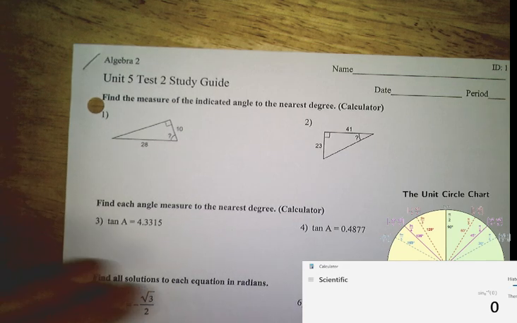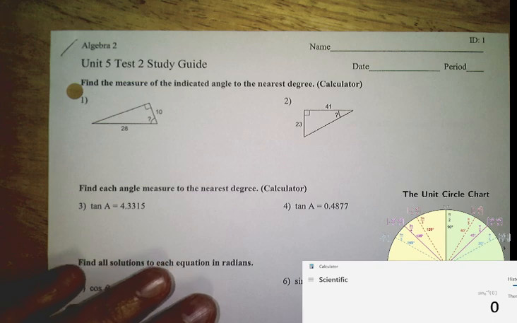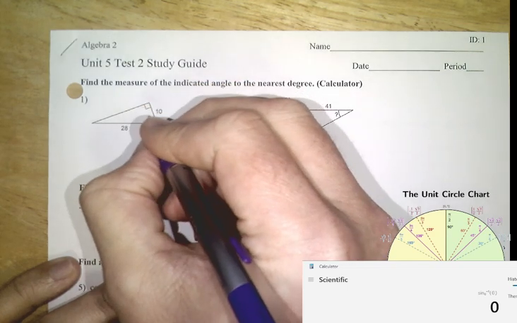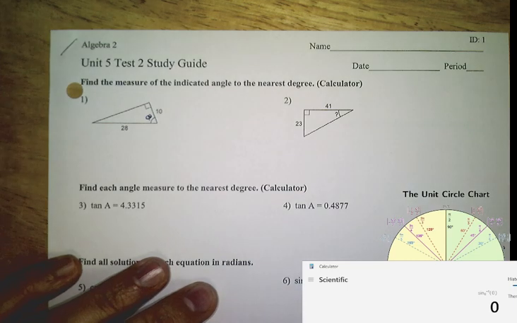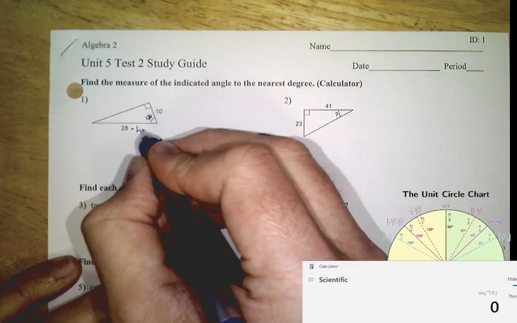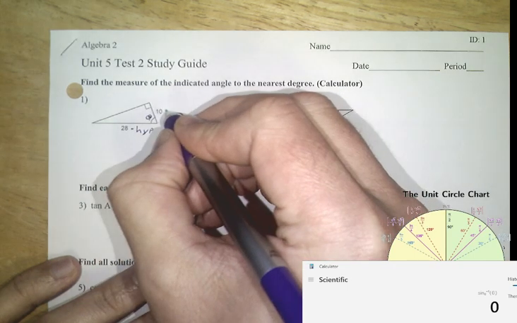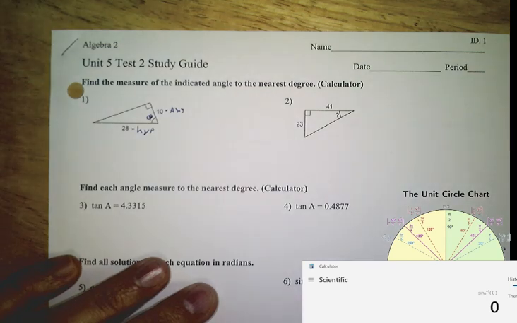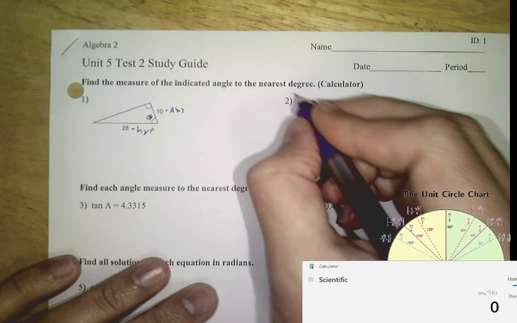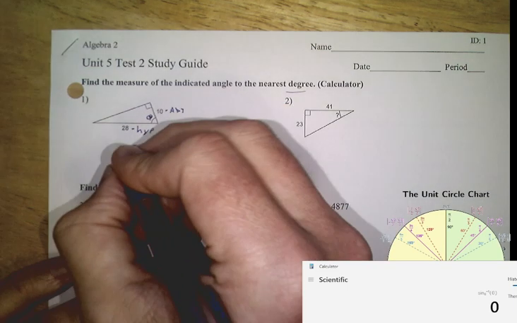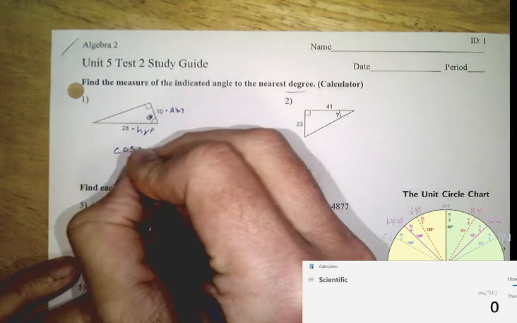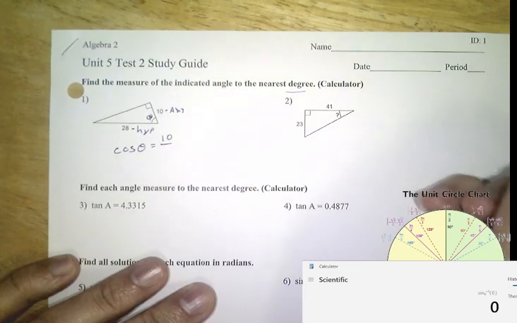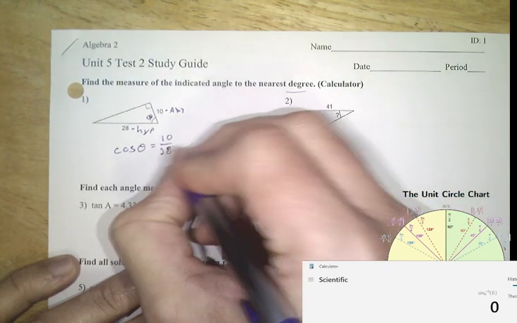Find the measure indicated by the angle to the nearest degree. We are going to need a calculator for that. Here is our angle, we'll call that theta. This part right here is our hypotenuse, and this side is adjacent. In order to find theta to the nearest degree, we need to do cosine of theta is equal to the adjacent, 10, over the hypotenuse, 28.